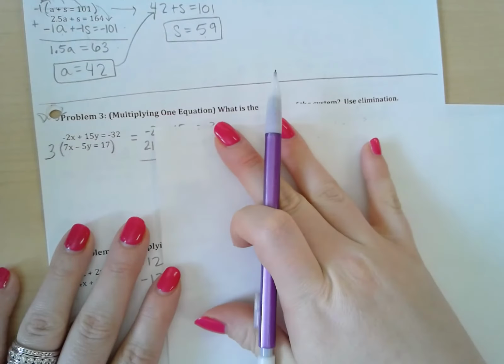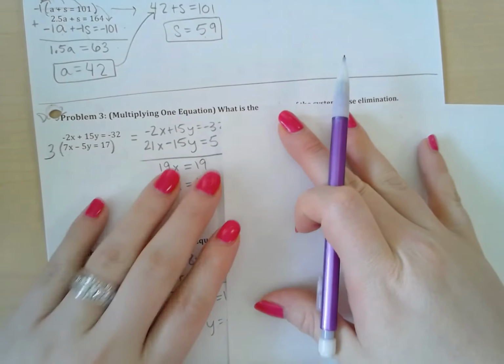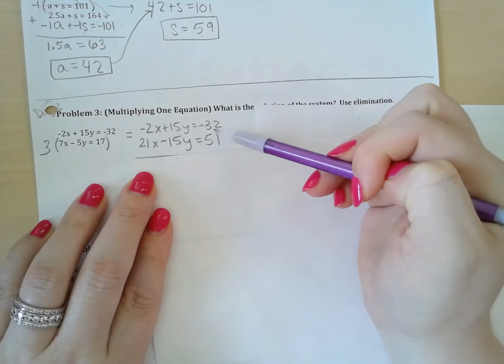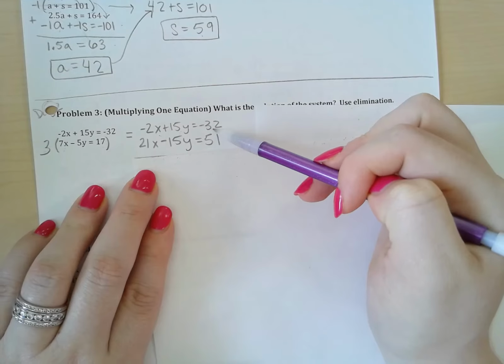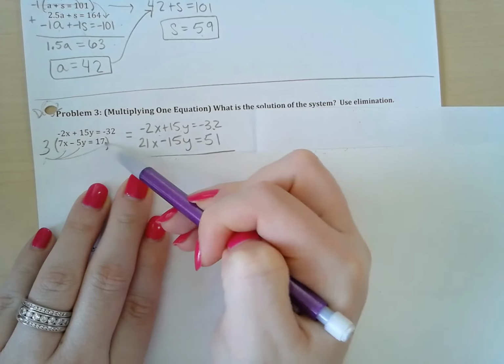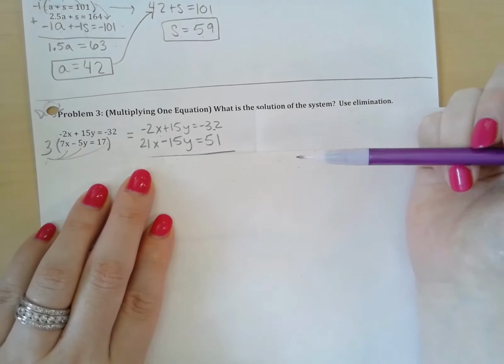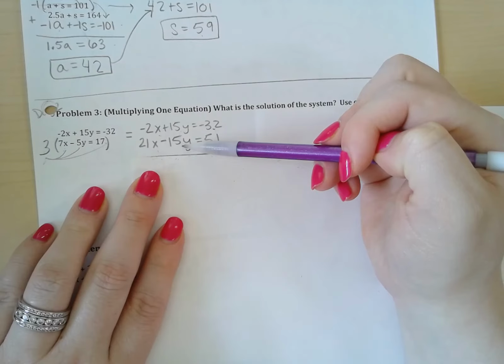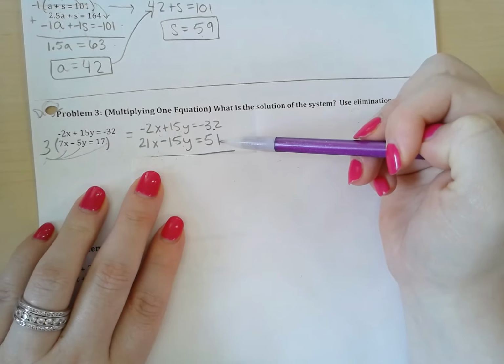When I do that, the top equation stays the same. So I'll have negative 2x plus 15y equals negative 32 still. The bottom equation, I take this 3 and I multiply everything in that bottom equation by 3. So that'll give me 21x minus 15y, and 17 times 3 is 51.